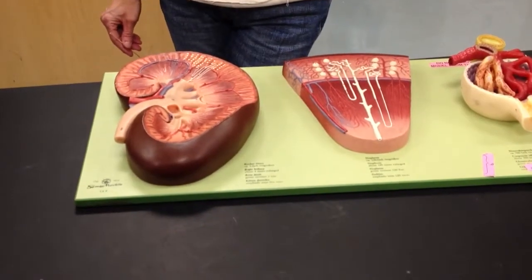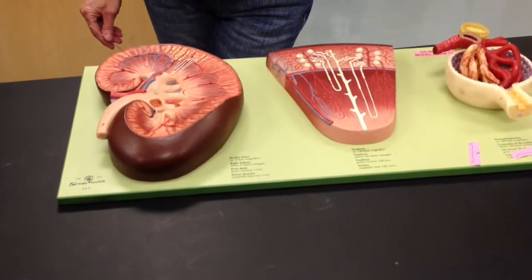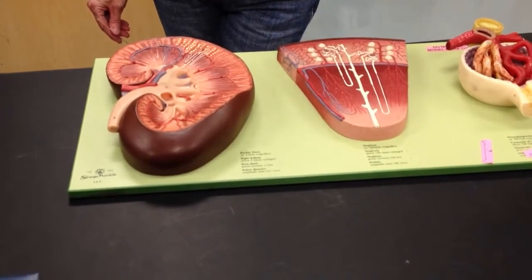Distal tubules. Are you videotaping me? This better not show up anywhere. No. No YouTube, no nothing, okay?